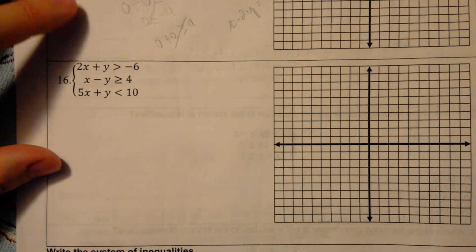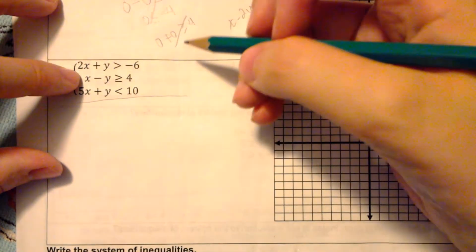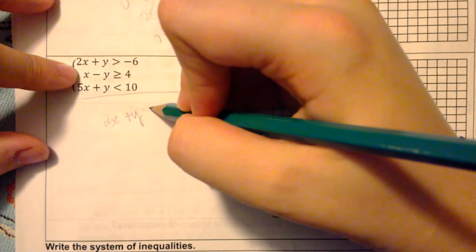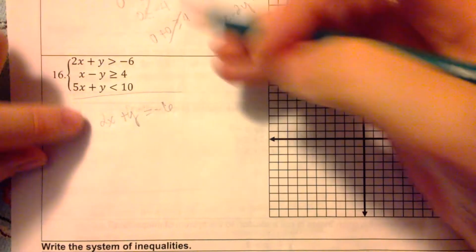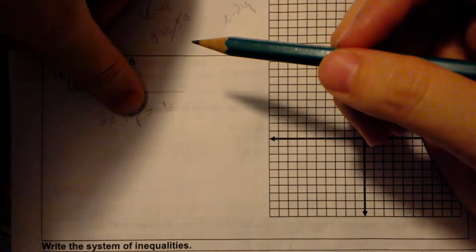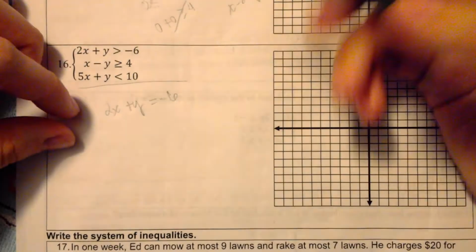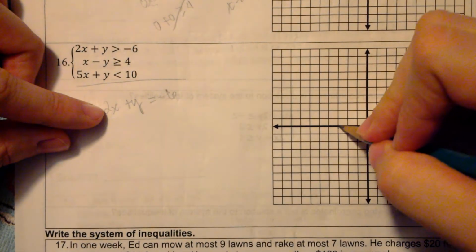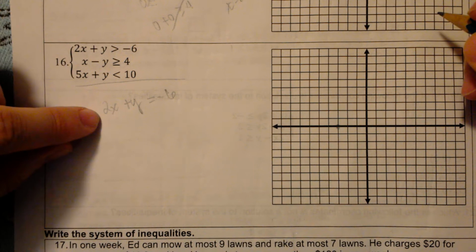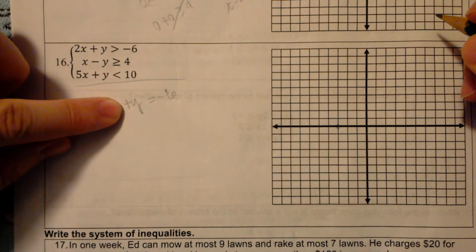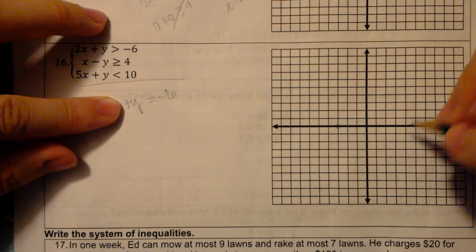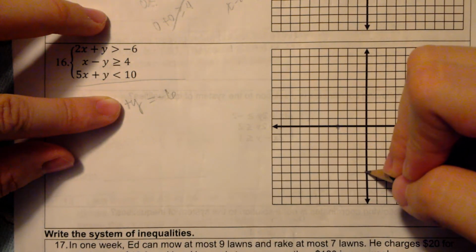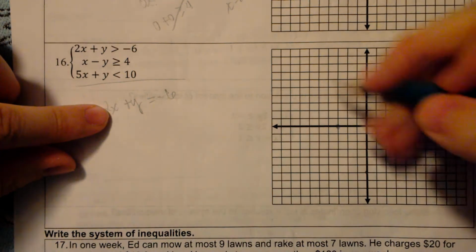And then 16, I'm going to do the same. I'm going to look at them as equations first. 2x plus y equals negative 6. So to cover up y, I get 2x is equal to negative 6. So that's going to be negative 3, 0. Then I'm going to cover up x, and so I get y equals negative 6. So it's down here. And I can connect my points.